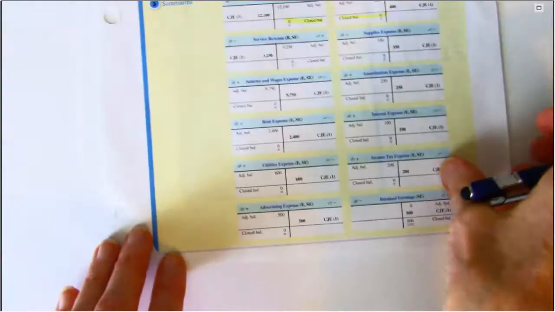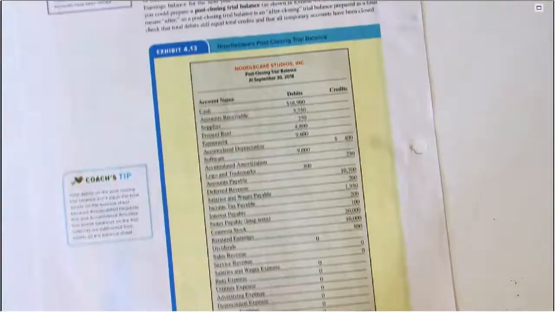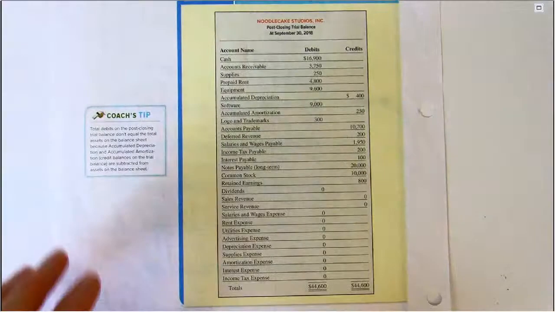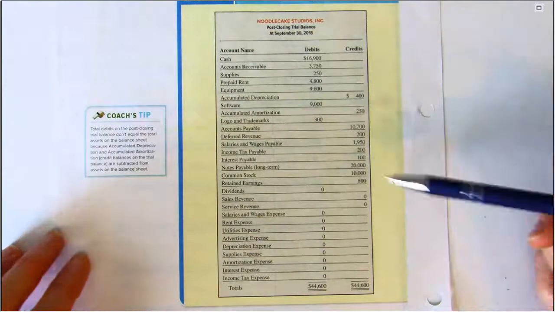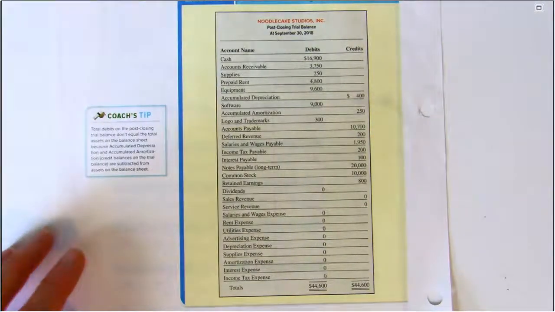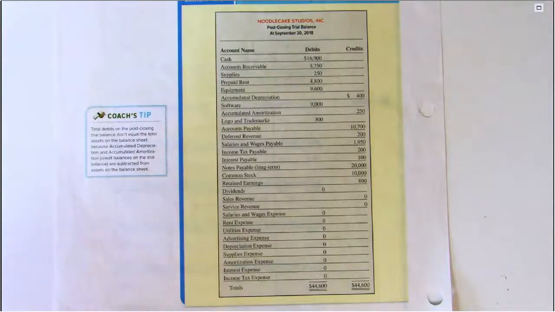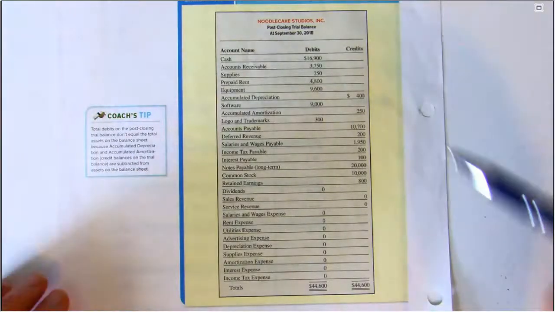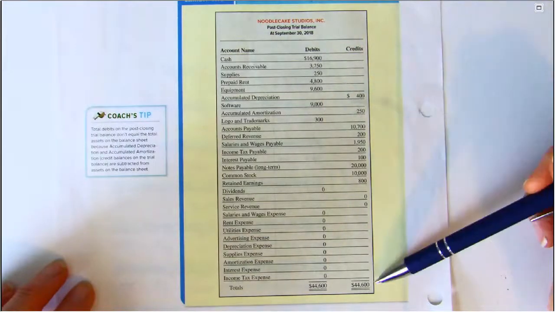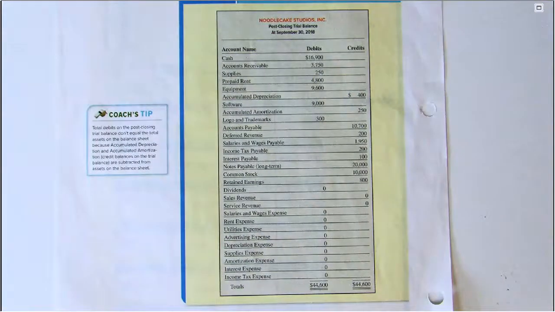One more step, and that is to prepare a post-closing trial balance. At this point, all of your revenues, expenses, and dividend accounts should be 0. And when we add up the total debits and the total credits, they should equal. And that's it. This is the end of Chapter 4.